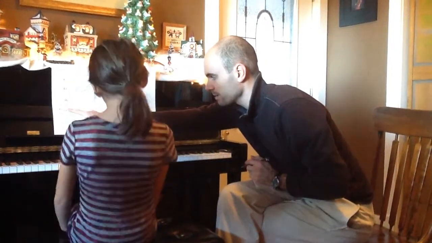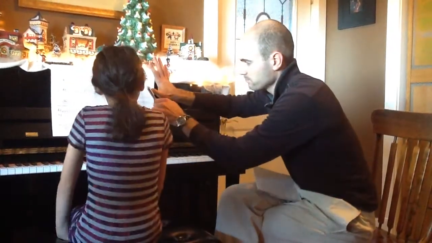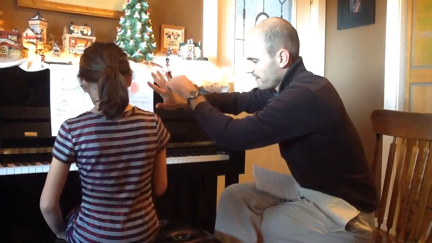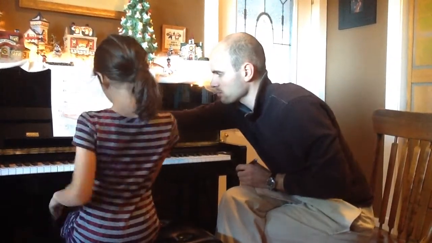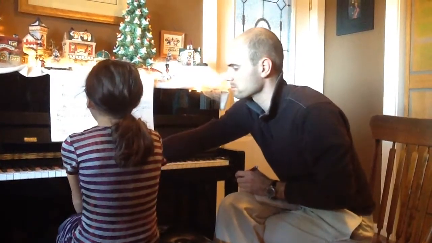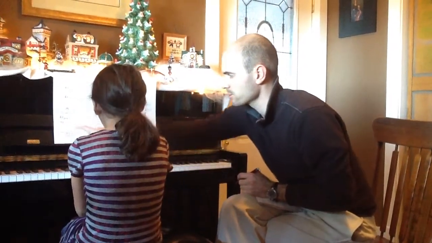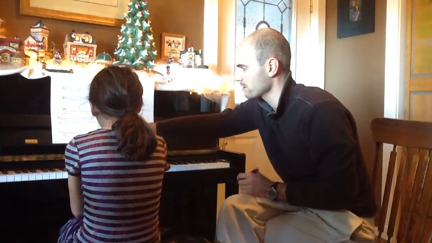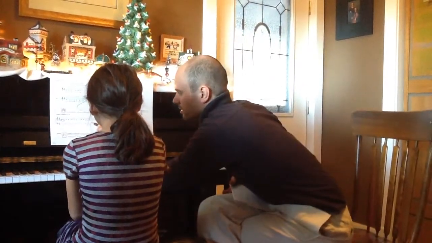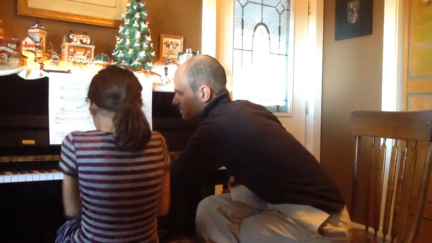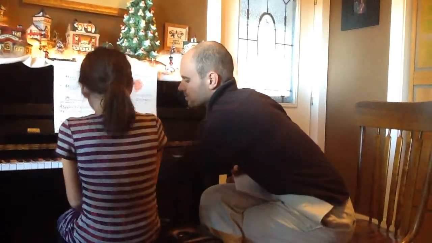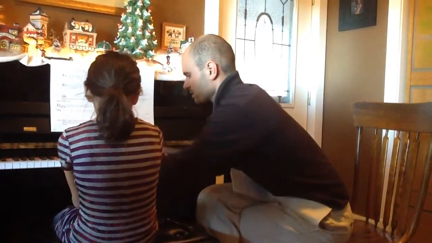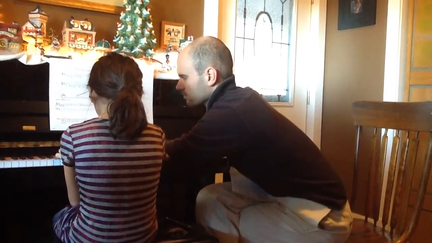Okay, so, see these numbers here? A 1 and a 3. 1 is your thumb, and then you have 2, 3, 4, 5. So, they're saying 1 goes on middle C. Does that make sense? And then you're just going to play the notes that they show here. When you get to the end, this is the left hand. See how the stems of the notes are going downwards? That means the left hand's going to play these notes, okay? So, both thumbs will go on middle C.